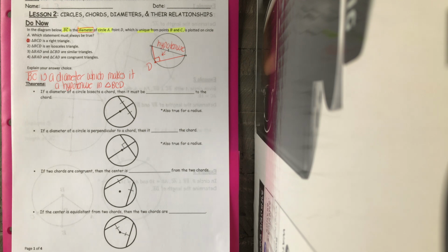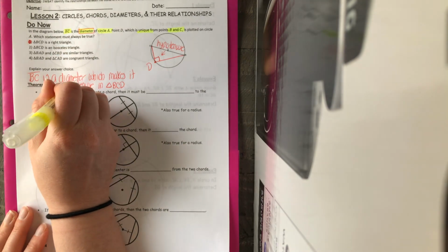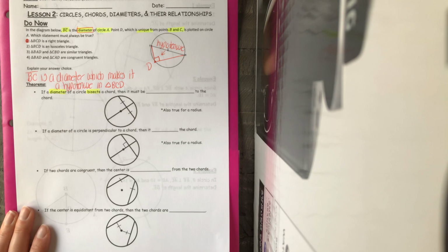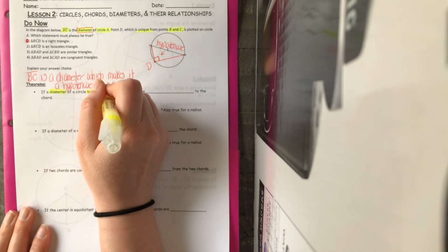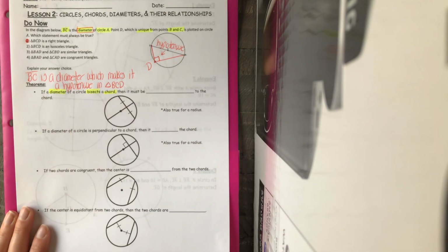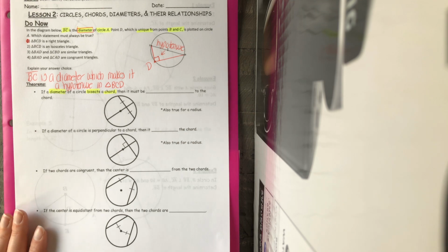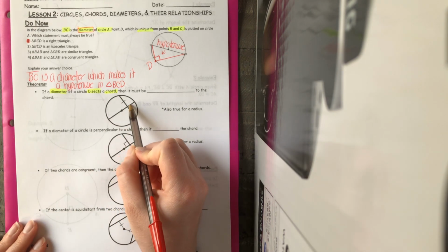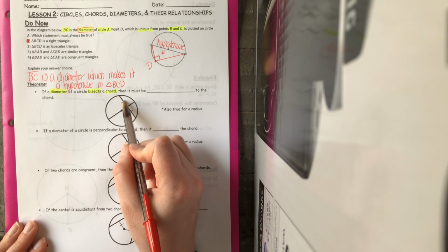All right. So if I look at this definition, it says if I have a diameter that's bisecting a chord. So diameter is an important vocab word. We know that bisecting means to cut something in half. And a chord is another important vocab word that we had gone over yesterday. So again, it's saying that if a diameter is bisecting a chord. So if I look here, I can see that this diameter is bisecting this chord.